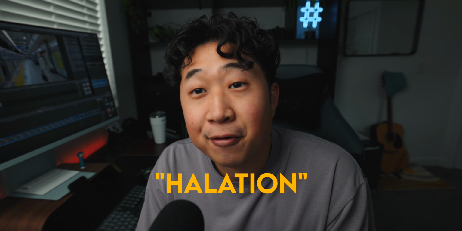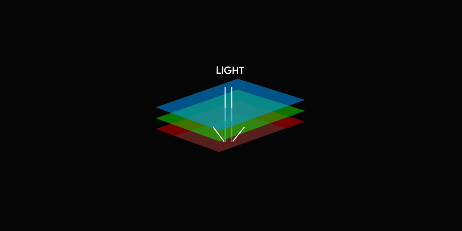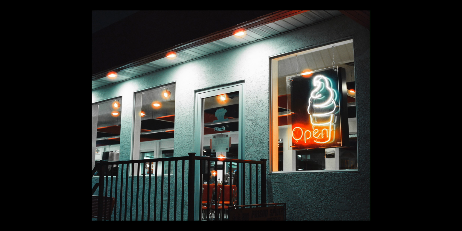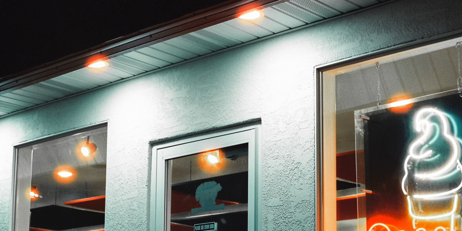So before I talk about one of my favorite features here, I need to explain something called halation. Now, for those of you who are unfamiliar with what halation is, it's actually kind of a side effect that happens when you're filming on film. What happens is the light will penetrate the film, bounce off of its base layer, and then back onto the film. And what that does is it causes this extra distortion around the highlights, which usually looks like this bright red or orange glow around the highlights in your image.